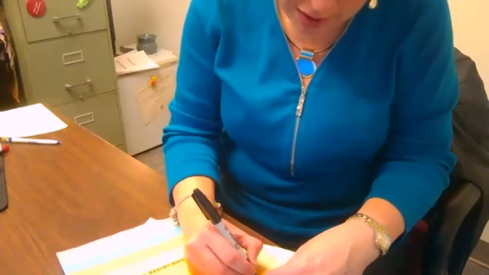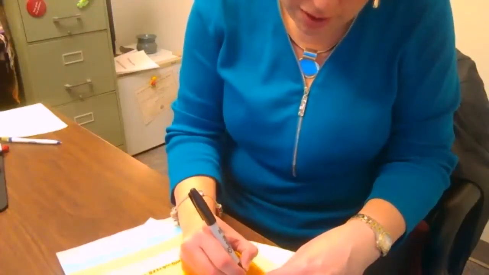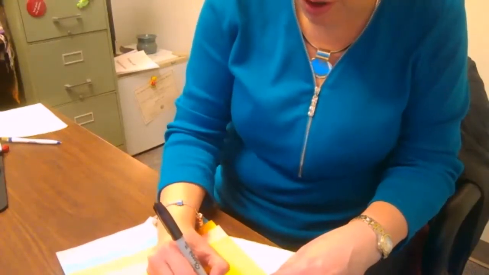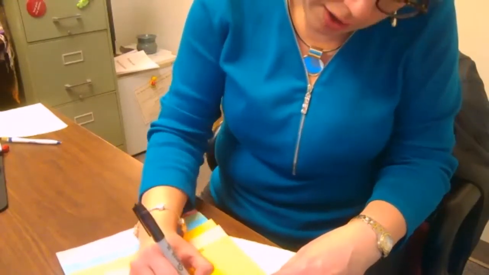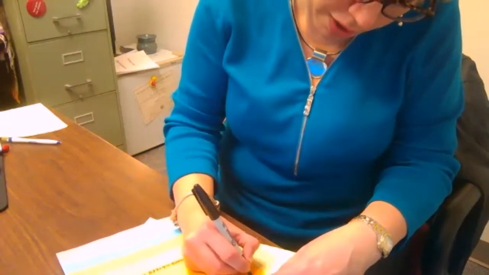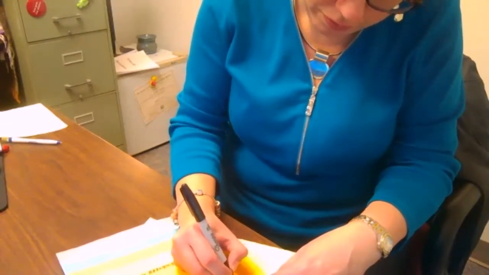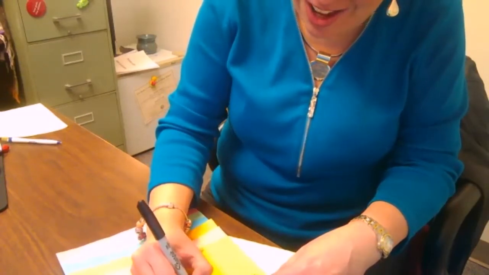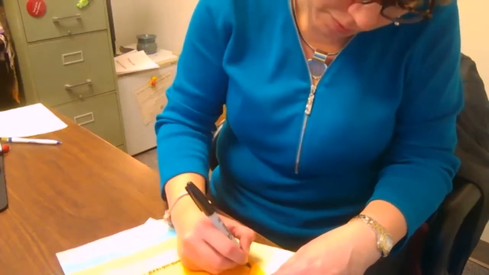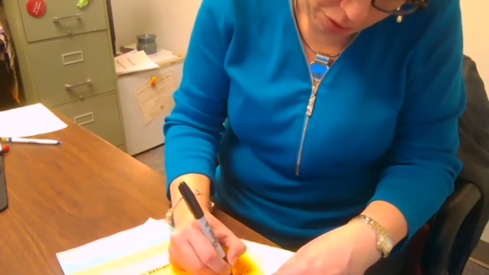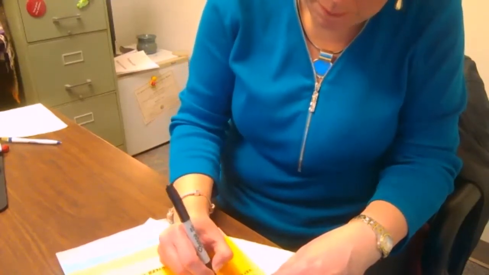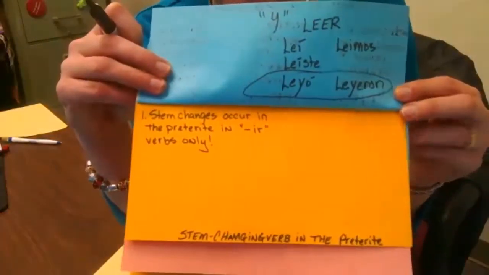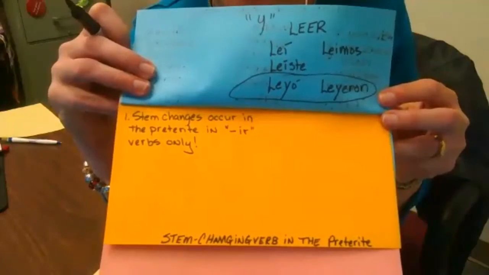Rule number 1. Stem changes occur in the preterite in IR verbs only. Okay? So there we go. Number 1, stem changes occur in the preterite in IR verbs only.